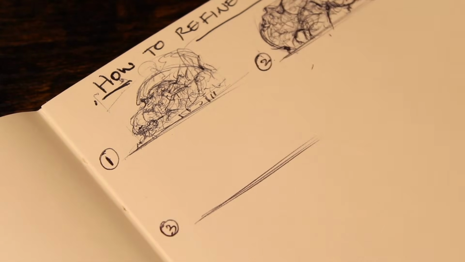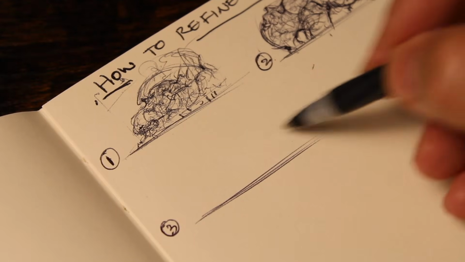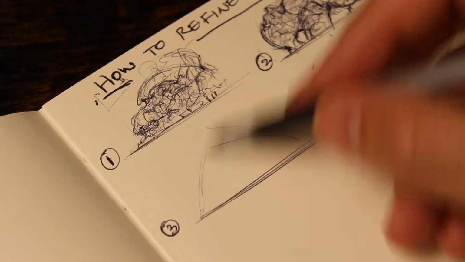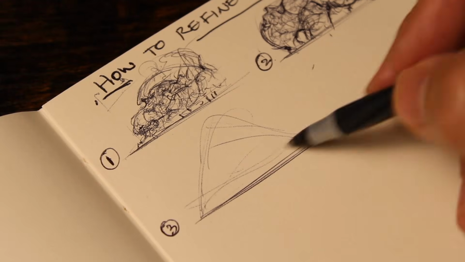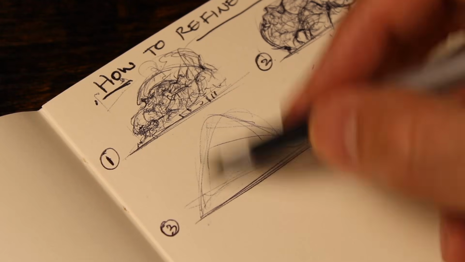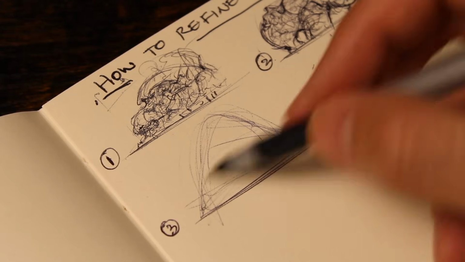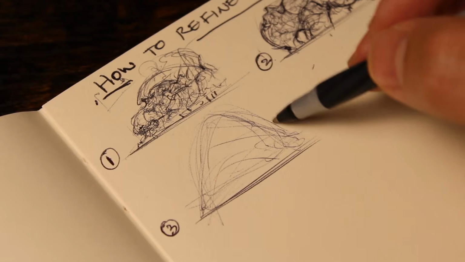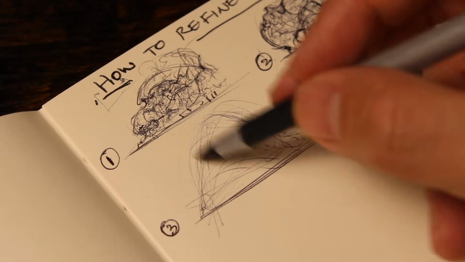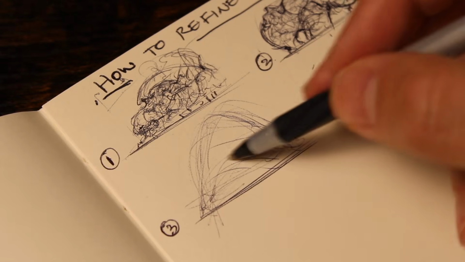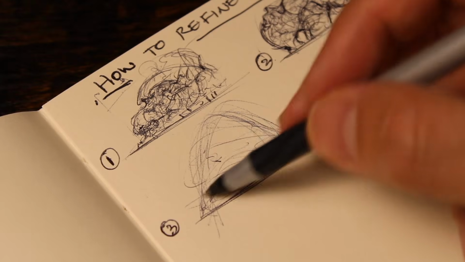Number it. Okay, so let's try to approach this differently than I did before. So let's do maybe some triangular shapes. Just put like a weird guitar pick shape in there. It almost looks like, I don't know, like Starfleet Academy. There we go. I love Star Trek. Is that Starfleet? Yeah.